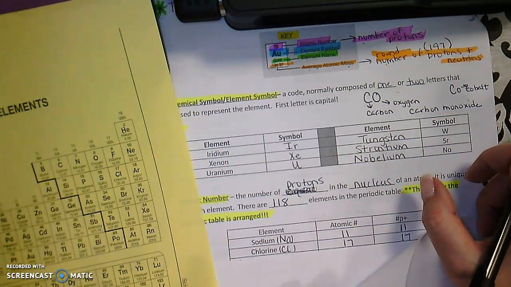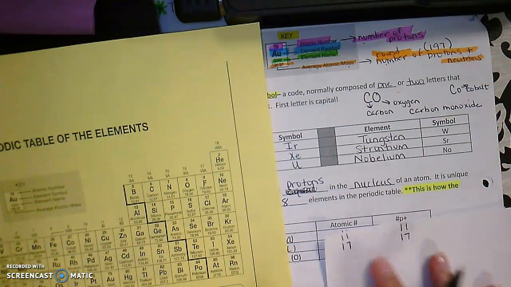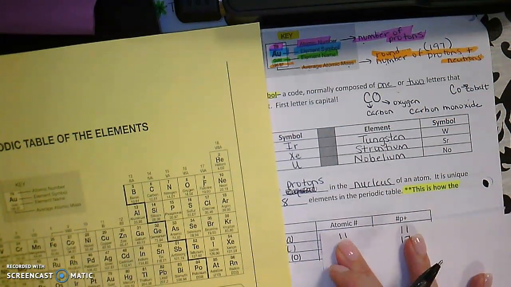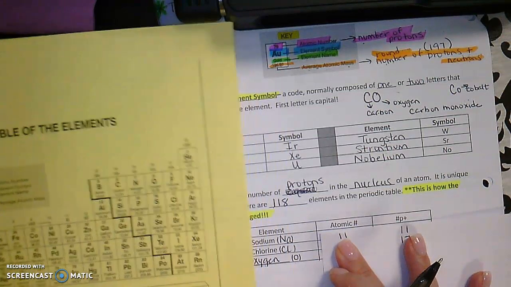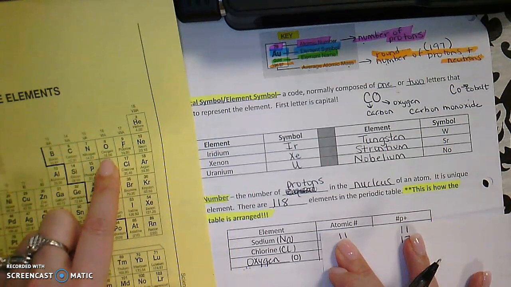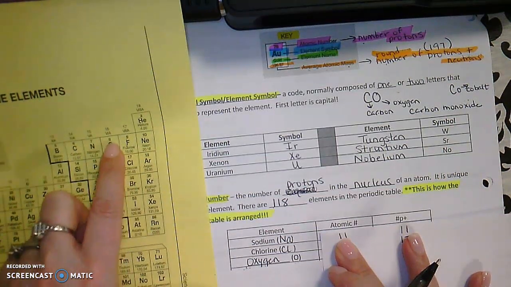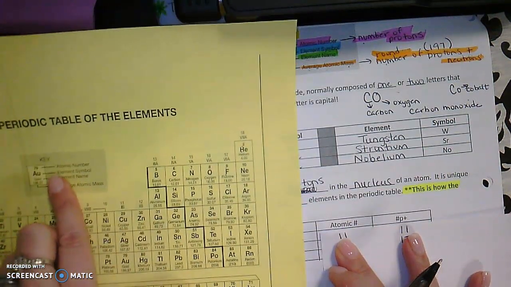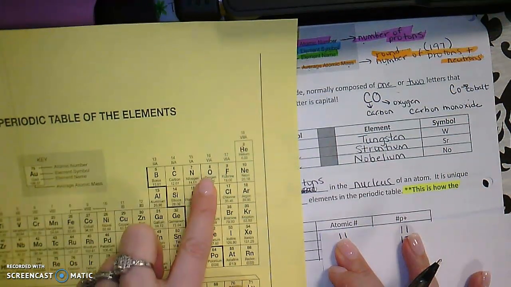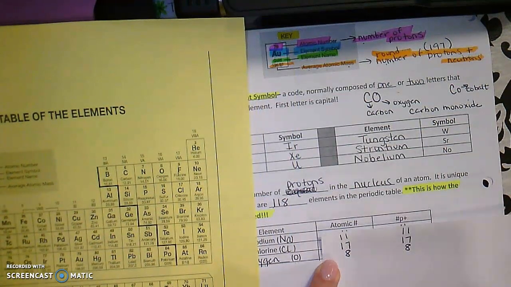Next on my chart, I have the symbol O. Find O on your periodic table. O stands for oxygen, right up here in column 16, oxygen. And what is the atomic number for oxygen? If I forget, I can refer back to my key, and the atomic number for oxygen is 8. That means that oxygen has 8 protons in its nucleus.